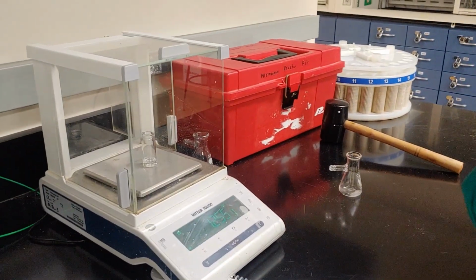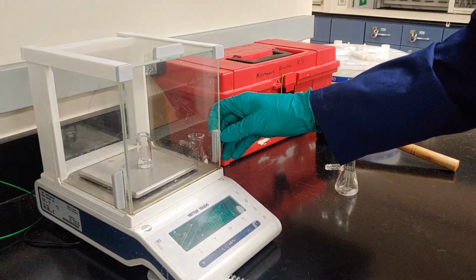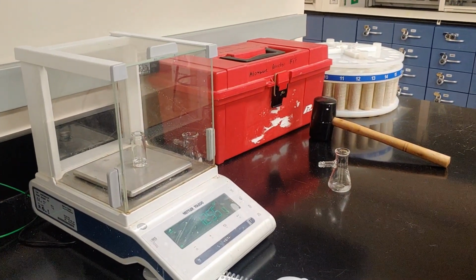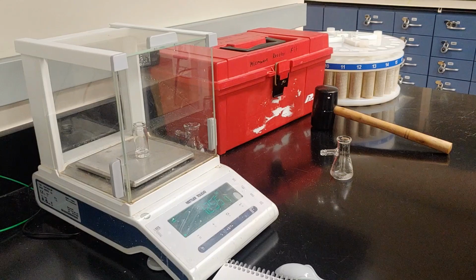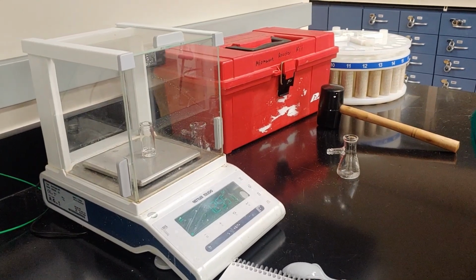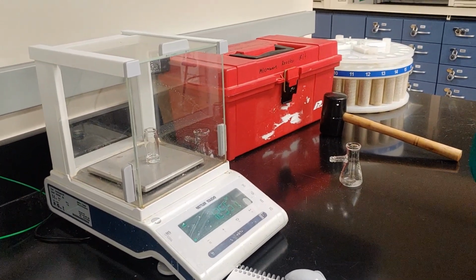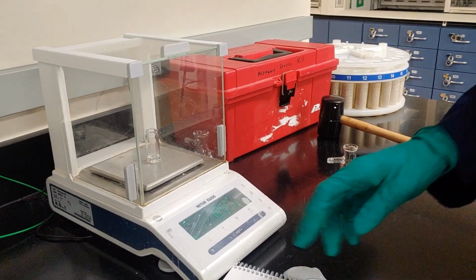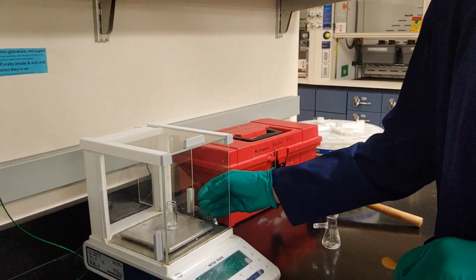So the final weight of my product is roughly, or is going to be 1.255 grams. So I'll use that weight whenever I'm determining my percent yield, given that I used 4.0 milliliters of starting material.